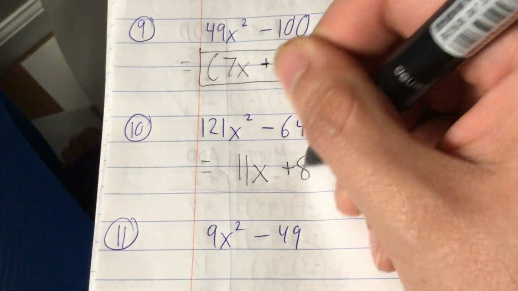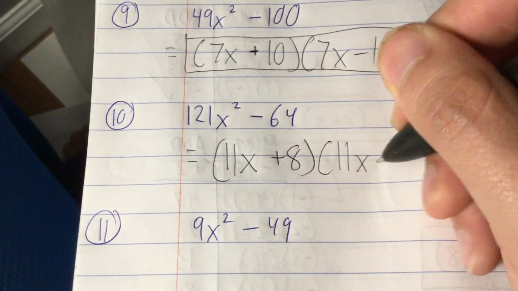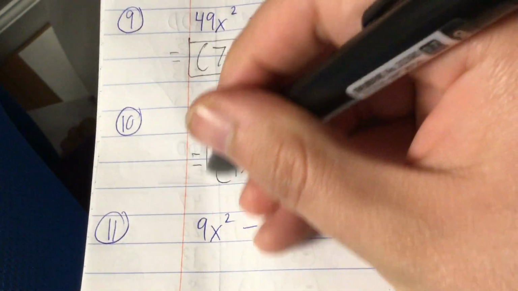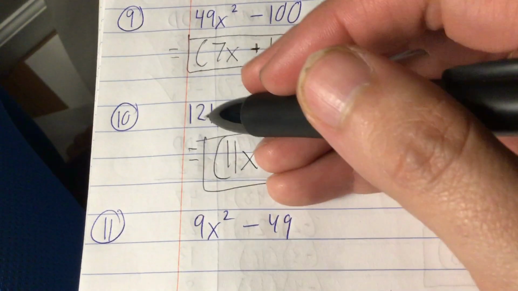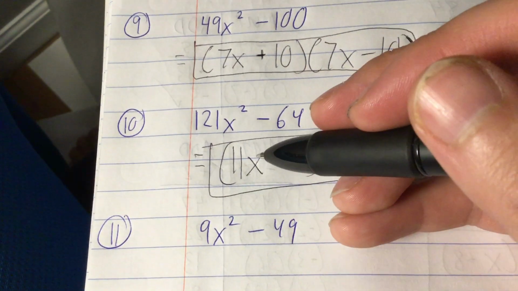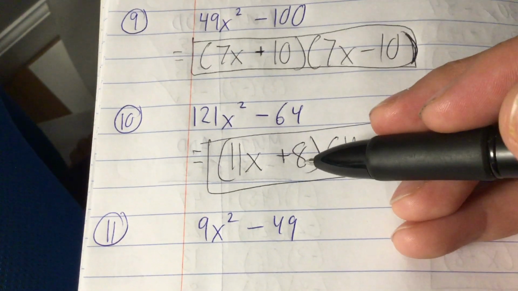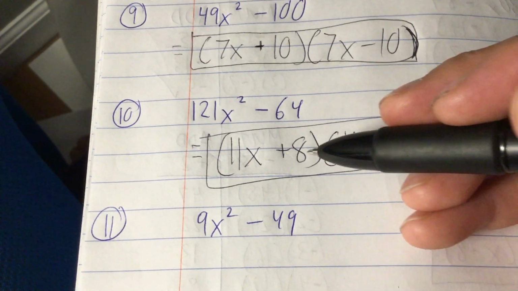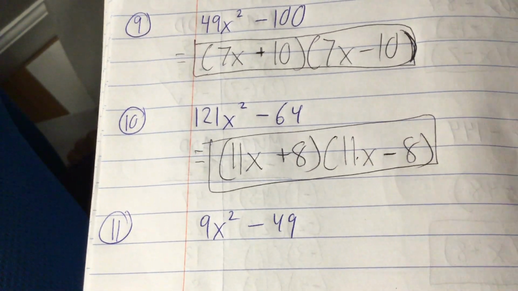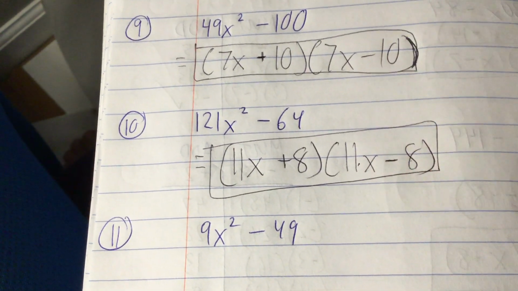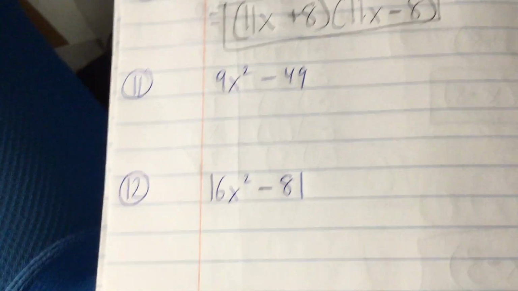So I can factor these conjugates into 11x plus 8 times 11x minus 8. 11x times 11x is 121x squared. 11x times negative 8 is negative 88x. 8 times 11x is positive 88x. And 8 times negative 8 is negative 64. The middle terms cancel out, leaving me with 121x squared minus 64.